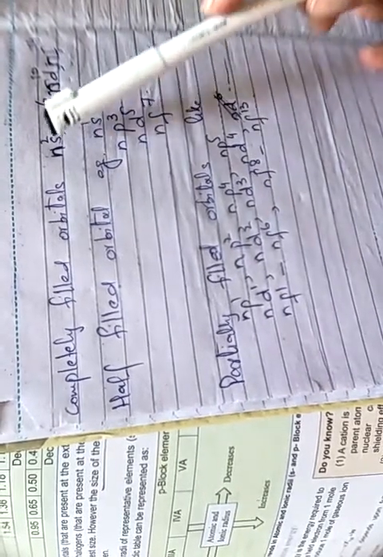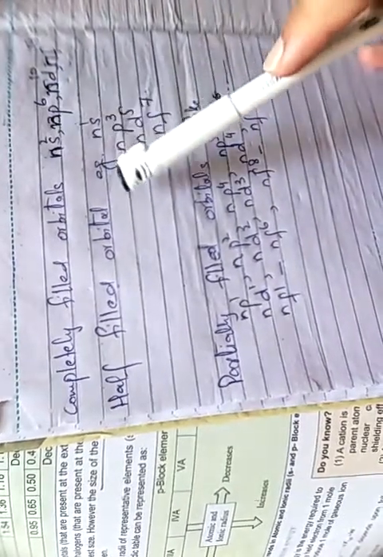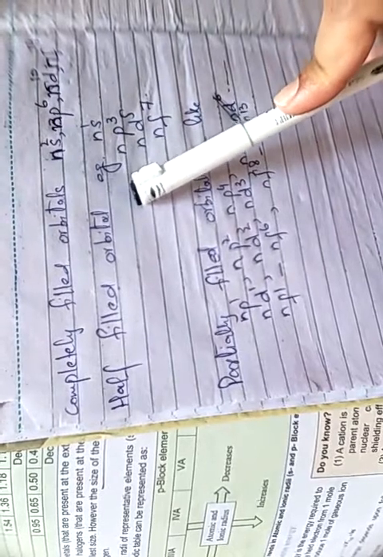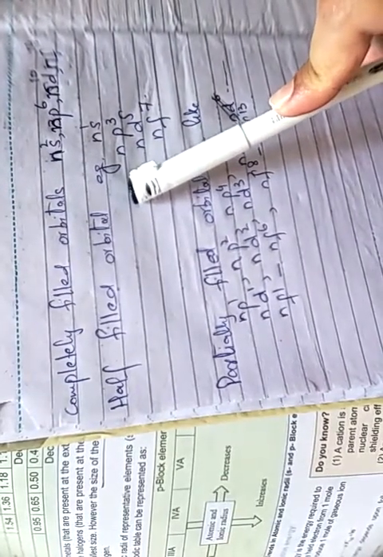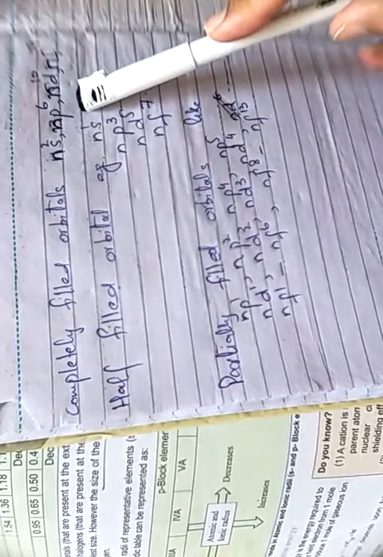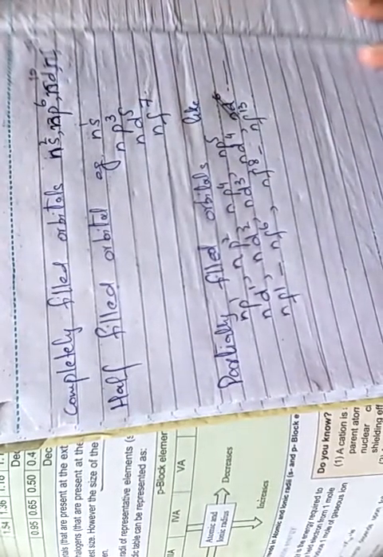According to a theory, completely filled orbitals and half-filled orbitals are more stable. So we require more energy to remove electrons from their shell, and so their ionization energy value increases. This concept has been used in your book here, like magnesium compared to aluminium.